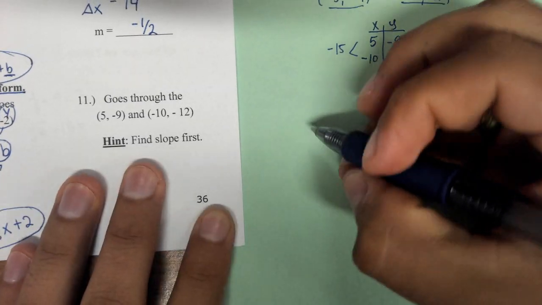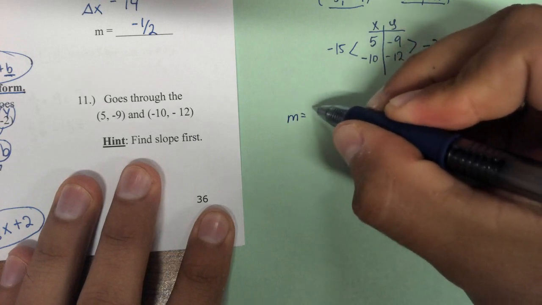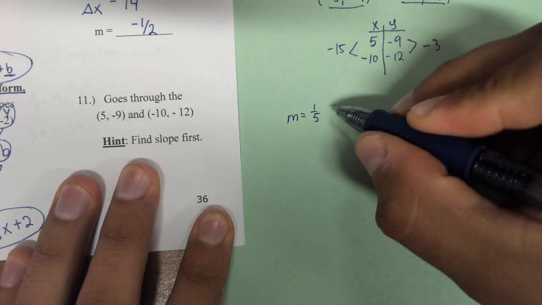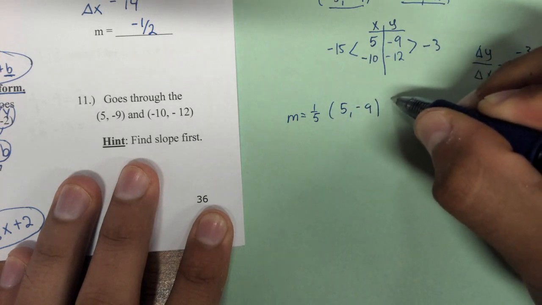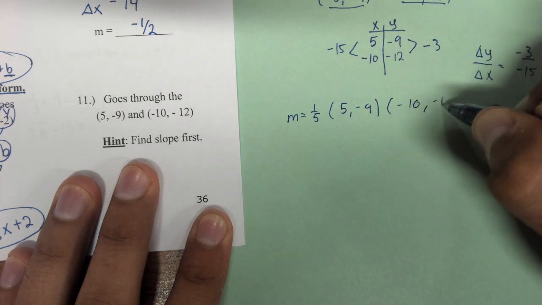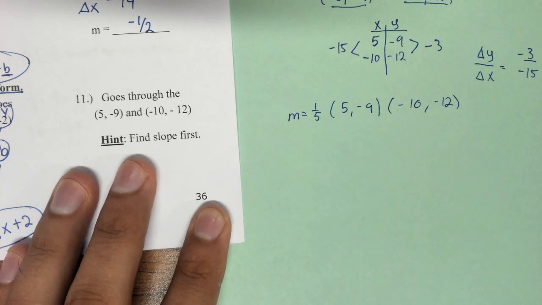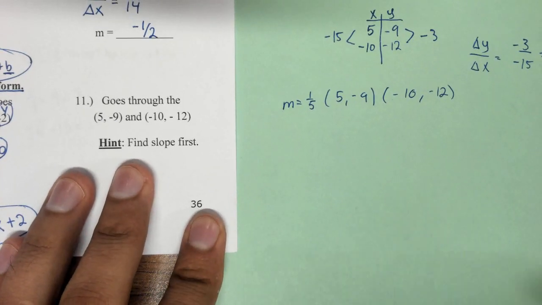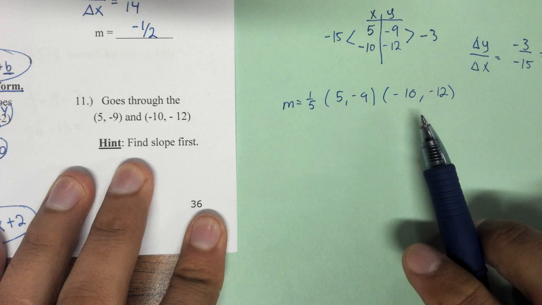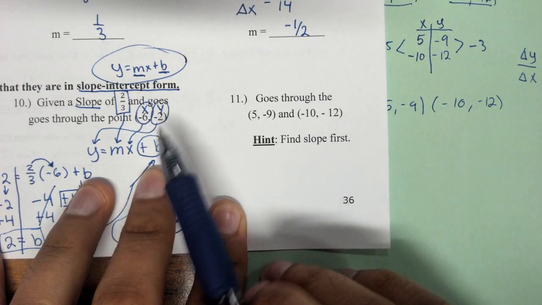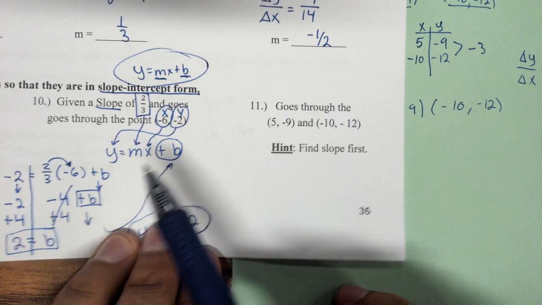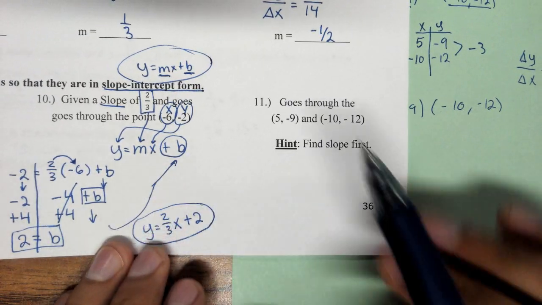Now, if I put all my information together, I have my slope, I have 2 points. Okay? Now that we're at this step, it pretty much looks like the one that we just previously did where we had slope and we had a point, and we can solve this one the same way by plugging in our values and solving for b.